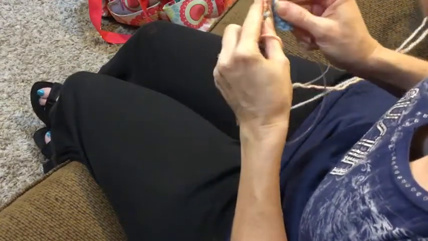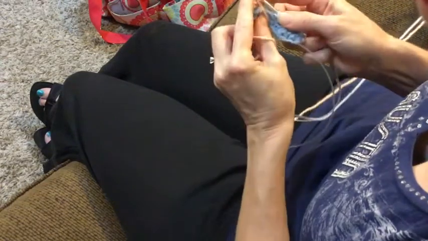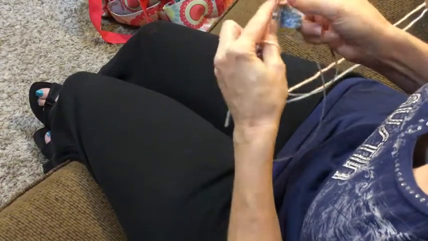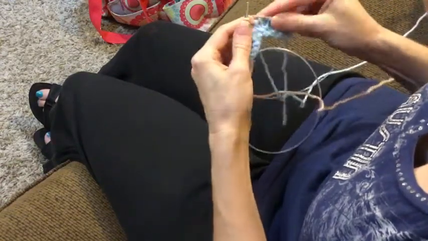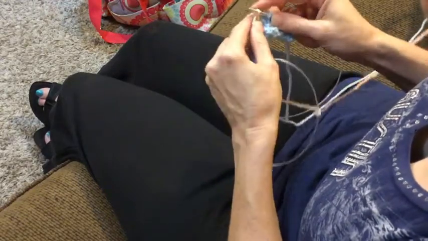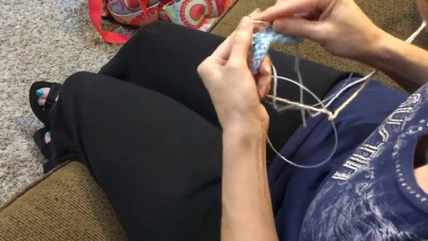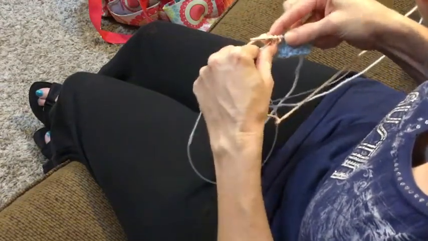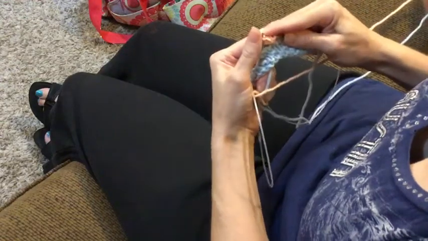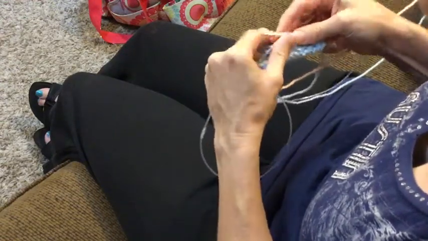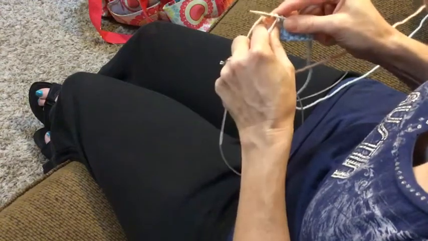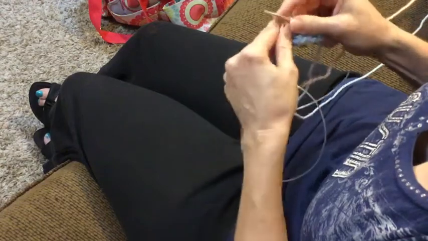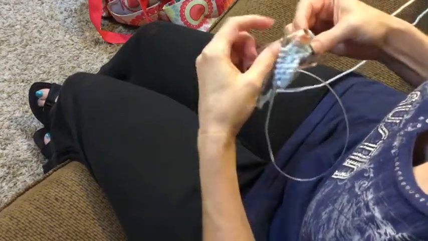I'm going to do a row of purl stitches in my bobble stitch. Turn the work again. We'll do my last row of knit stitches in the bobble stitch. And now we'll reduce it back down to one stitch by passing the last 3 stitches one at a time over that first stitch. And there we have our bobble stitch.